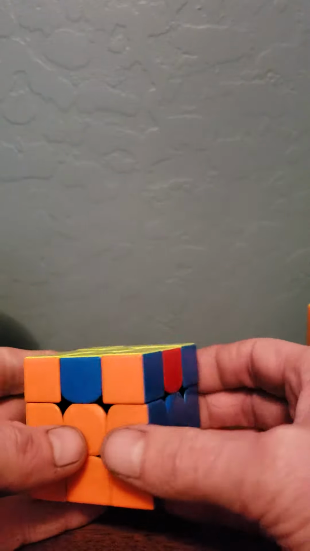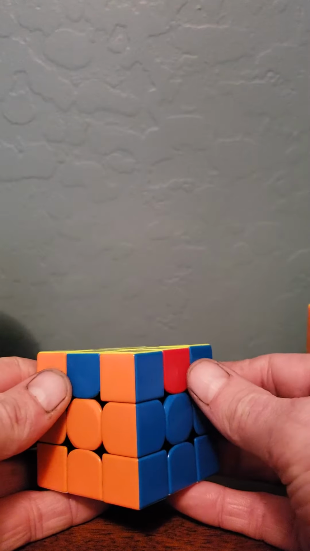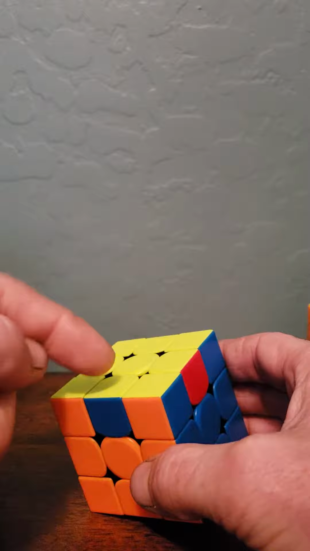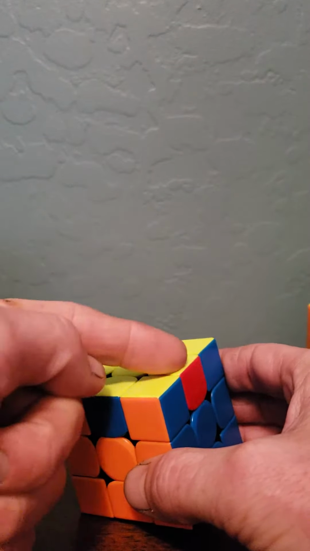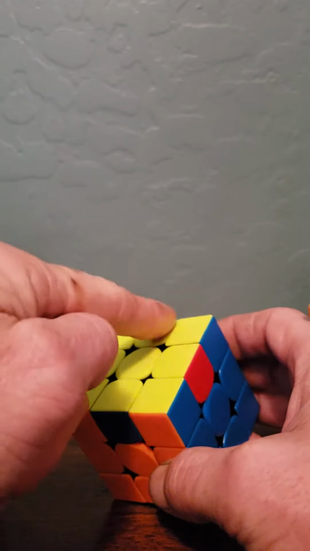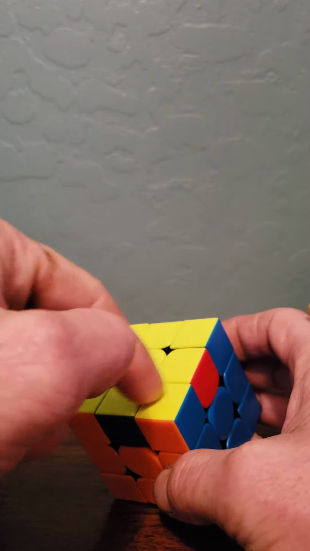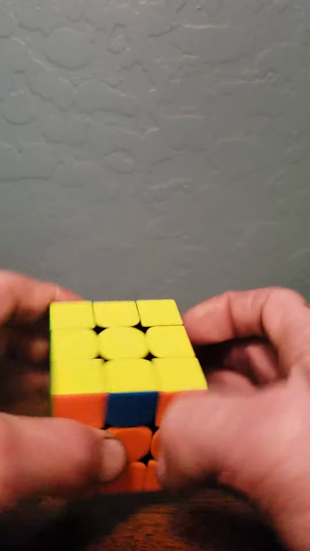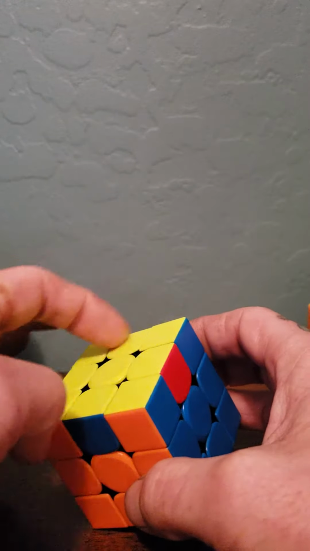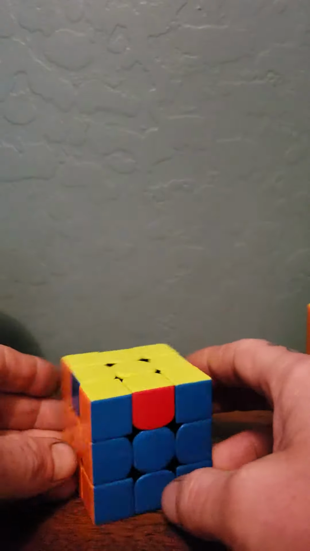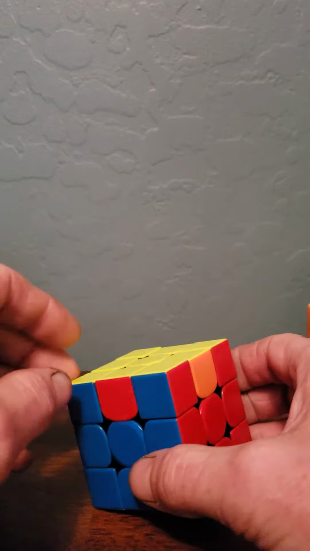If we only see two sides, none of these are opposites here. We know it's not an H perm. We see that the blue has to go here. The red has to go opposite orange here. Gives us a U shape. And it's going counterclockwise, so the bar has to be here. And this one's going to come down, so it has to be orange. So with a little bit of practice, you can get this pretty quick.